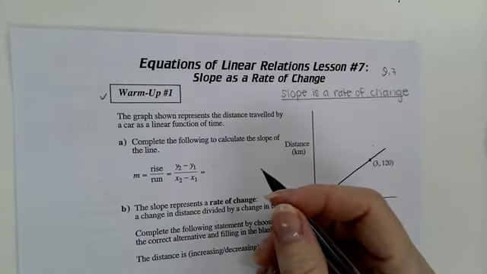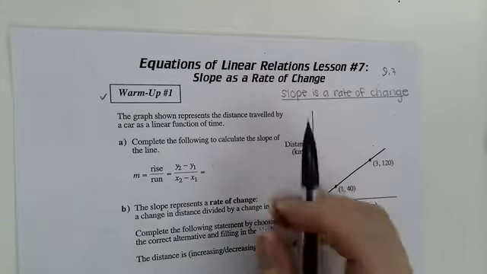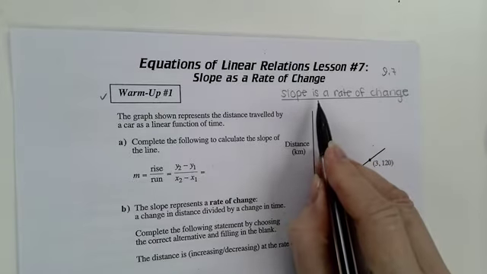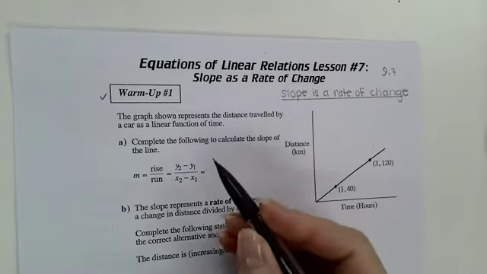Okay, here we go. Time number 4. Slope as a rate of change. So what we want to think is slope is a rate of change. When you see rate of change, you're going to do slope.